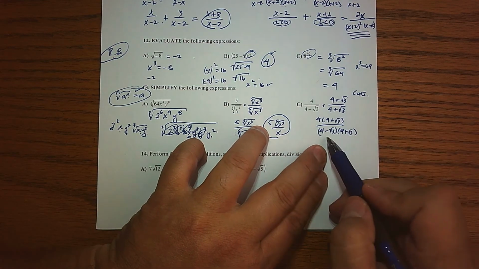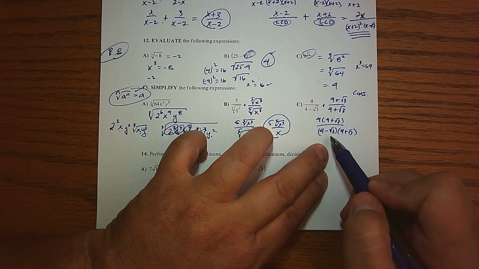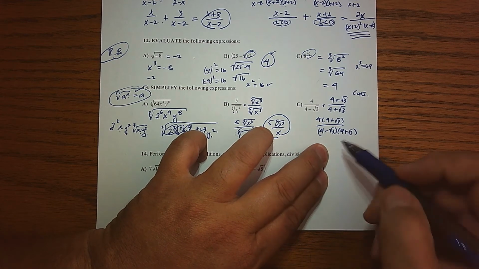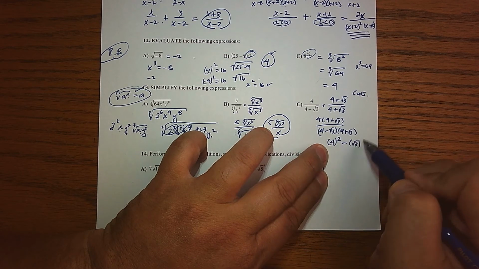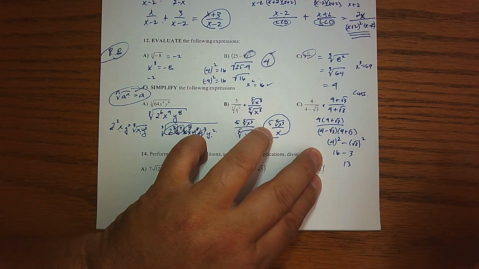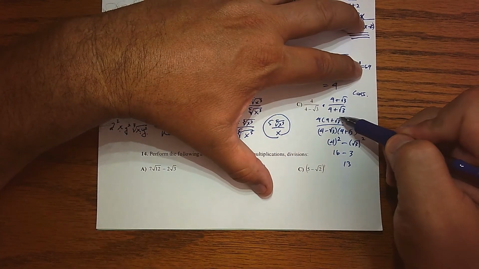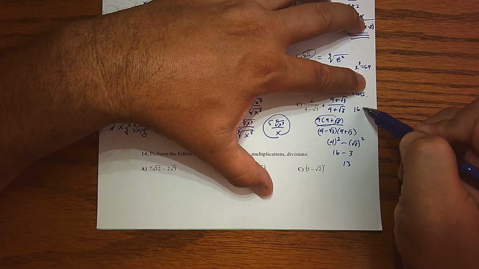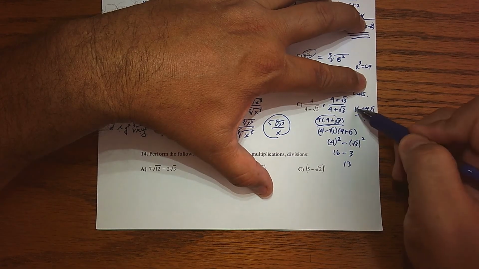And on the bottom, we do a foiling out of what's down there. What I'm also going to do is use the fact that this is the difference of squares. So this is 4 squared minus the square root of 3 squared, which gives us 16 minus 3, which is 13. So the top, let me sneak in this answer here. On the top, we get a 16 plus 4 square root of 3. And on the bottom, we have a 13.